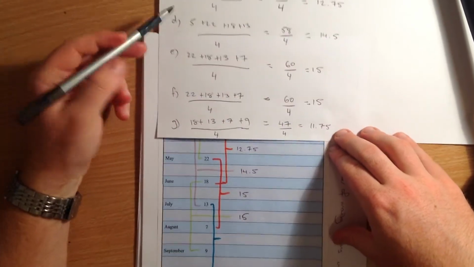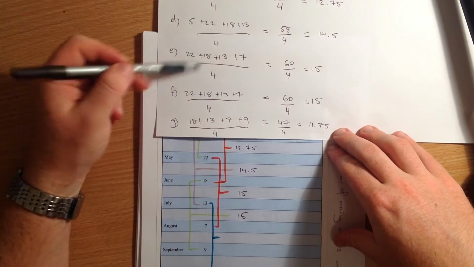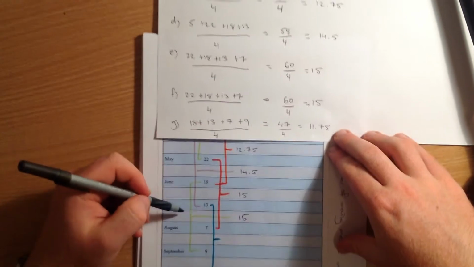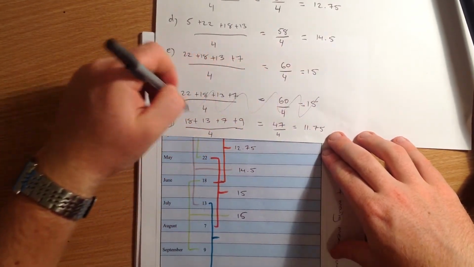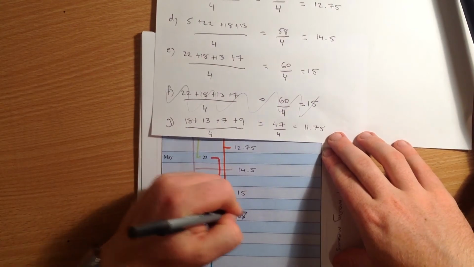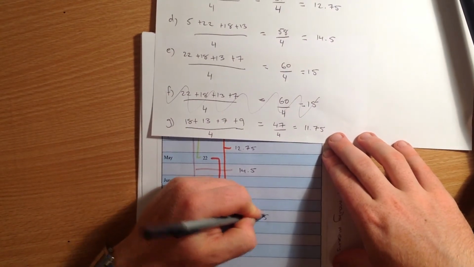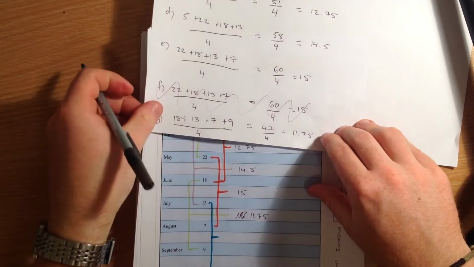Yeah, it looks like I made a mistake. I've accidentally done the same one again. So this one here should have been what this was. So let me just get rid of that one there. That was meant to be 11.75. And then I'll have to do my next calculation as well.